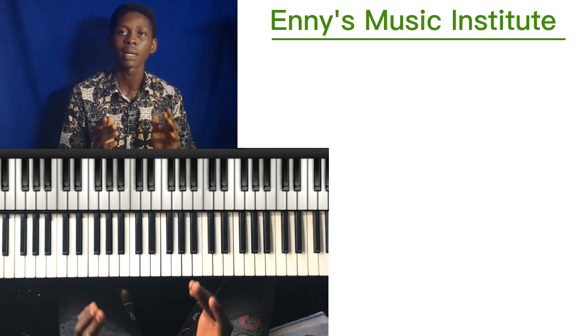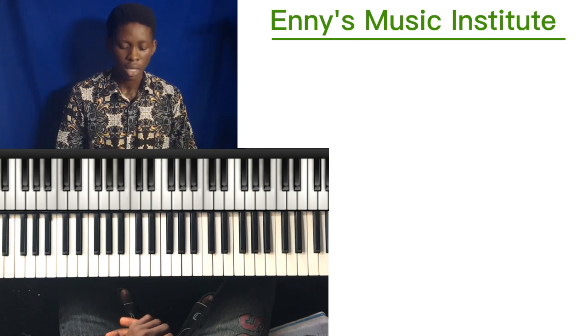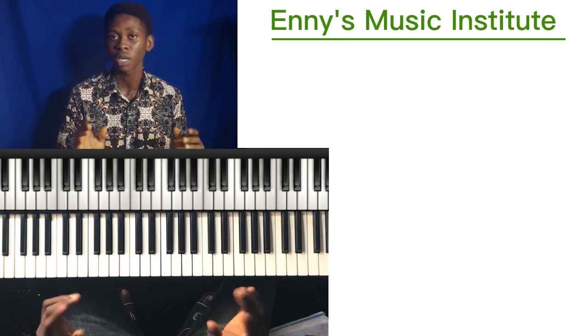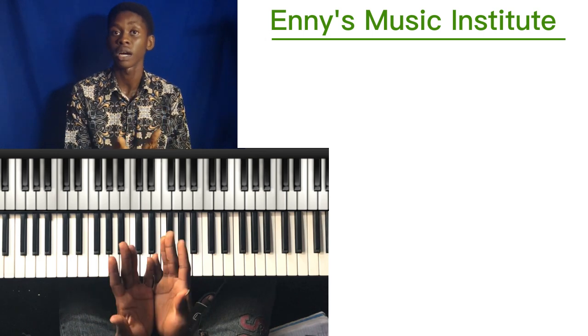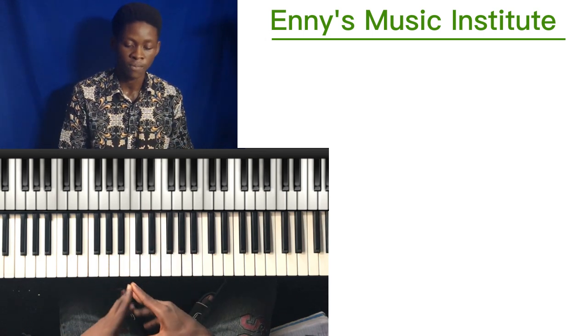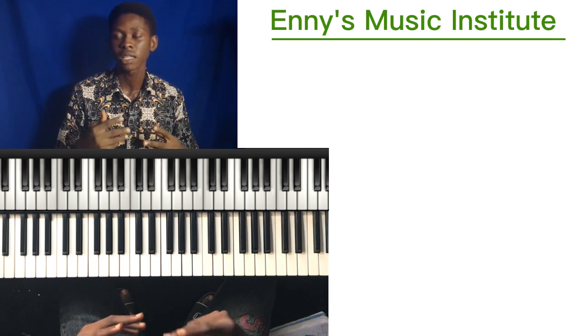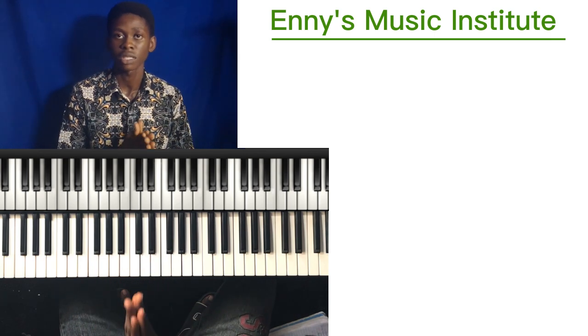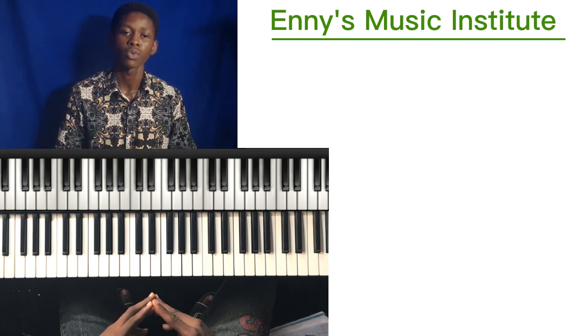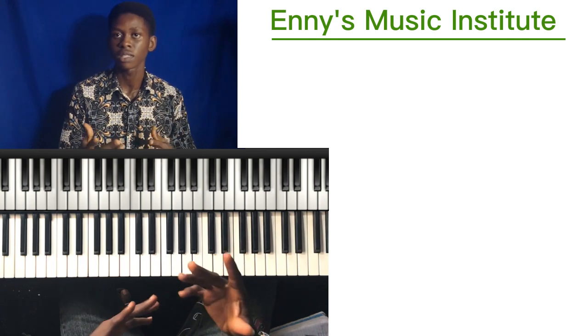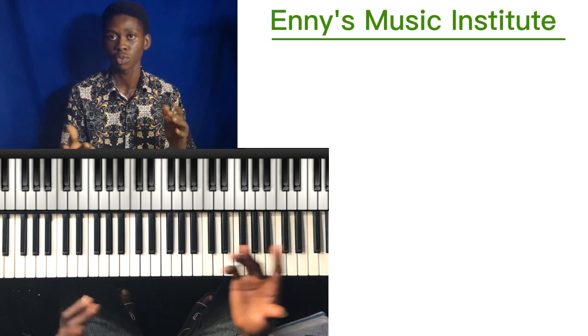So in this lesson we'll be learning about half diminished seventh chords. It's going to be really short and brief and quick. I'm just going to tell you what they are, how to use them as passing chords, and maybe I'll give you one example, just one song. Then in our next lesson I'll still talk about these half diminished seventh chords and how you can use them instead of a dominant chord. We'll look at chord substitution.